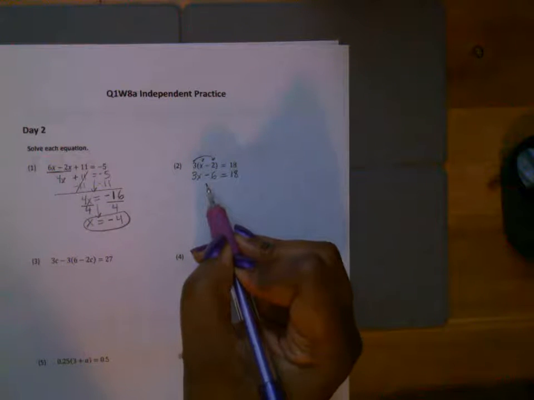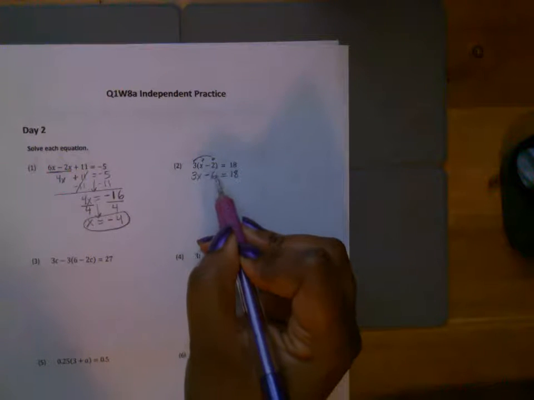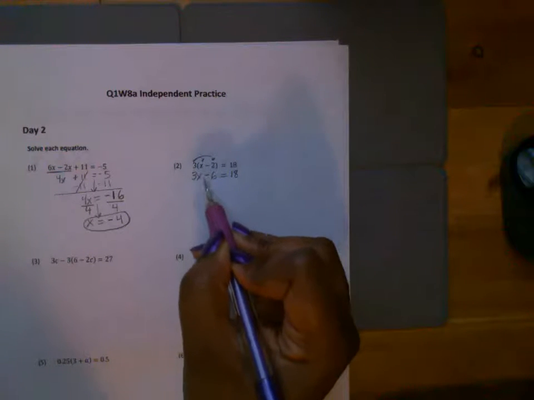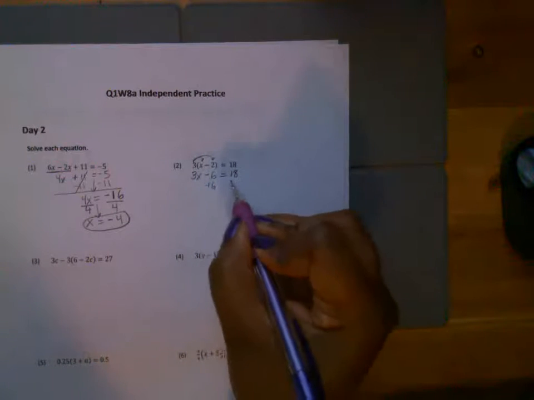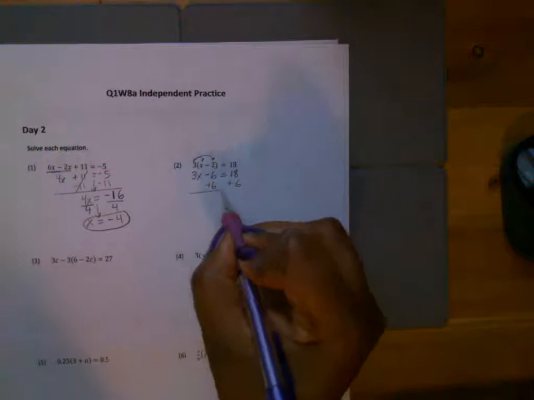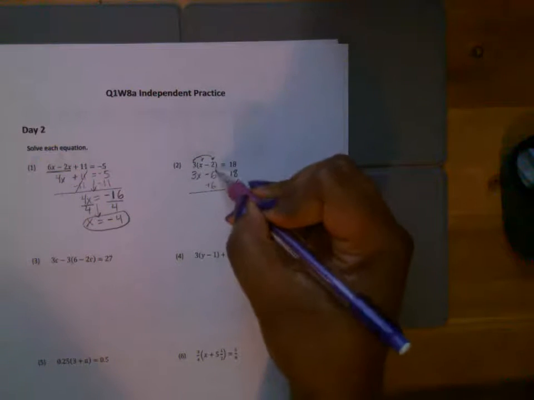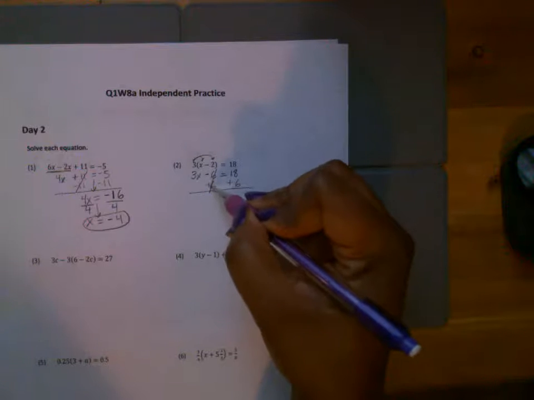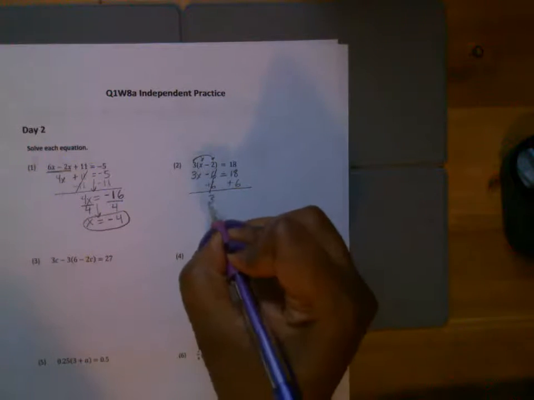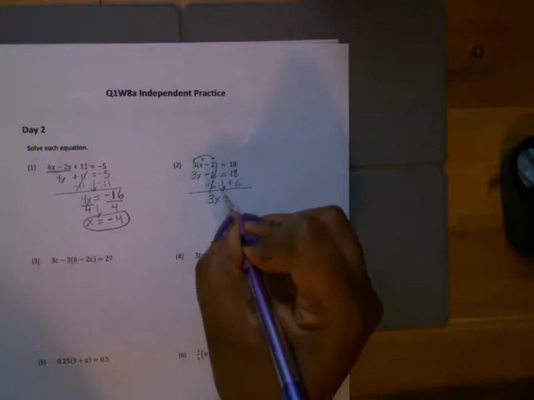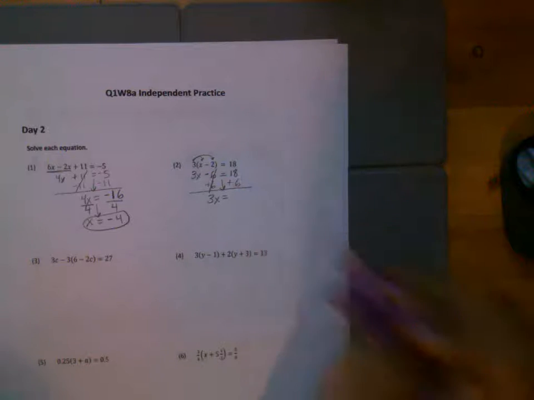But remember, you have to use addition or subtraction first in order to get rid of terms. Since this is a minus 6, to get rid of a minus 6, we add 6 to both sides. Does that make sense? Okay. So now when we do that, this is going to be gone because -6 plus 6 is 0. So I'll bring down this 3x. I'm going to bring my equal sign down. Okay. Now what's 18 plus 6?